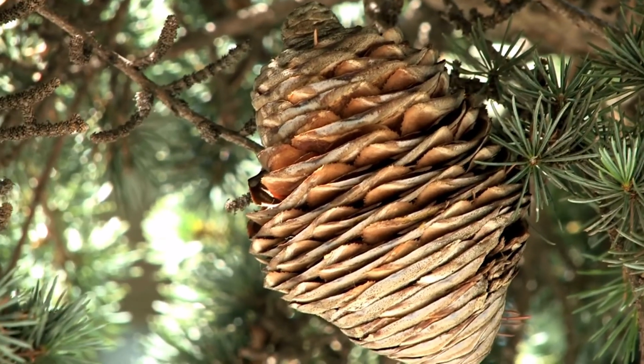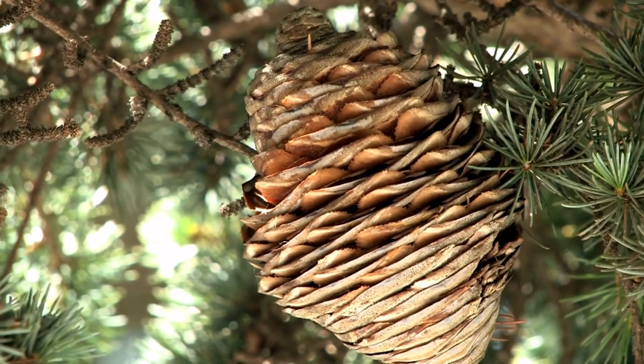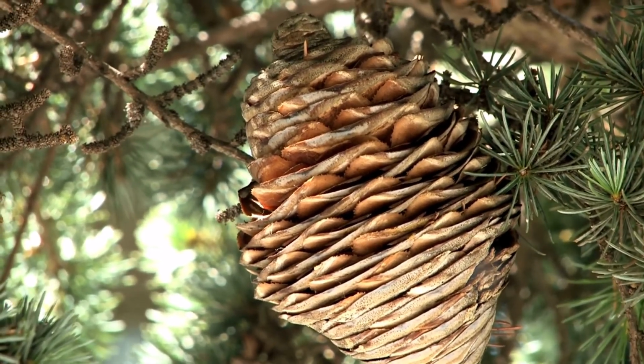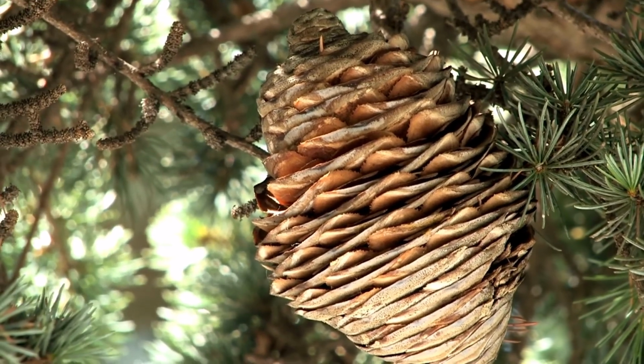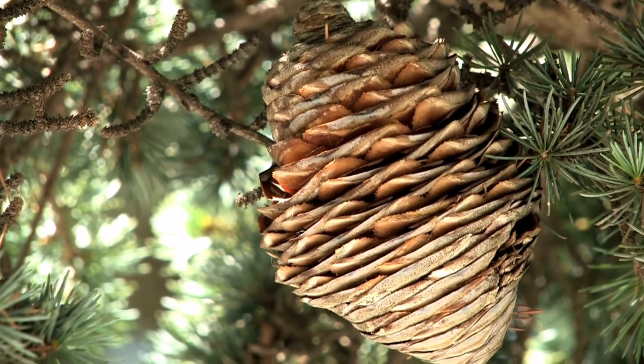Cones are a key element for pine trees. Both female and male cones appear on a tree. The male cones are typically 1 to 5 centimeters long while the female cones are 3 to 60 centimeters long.